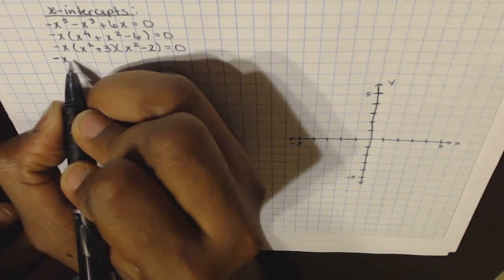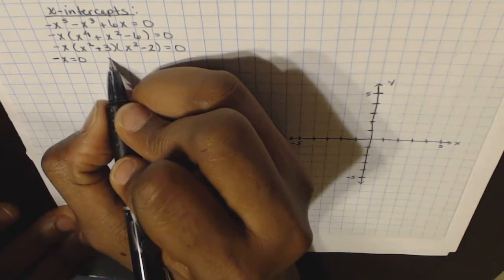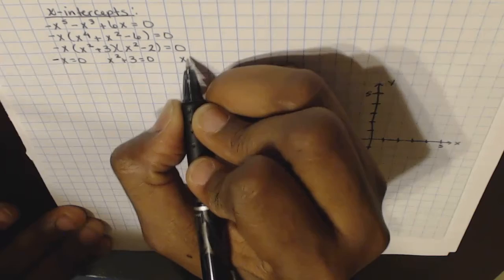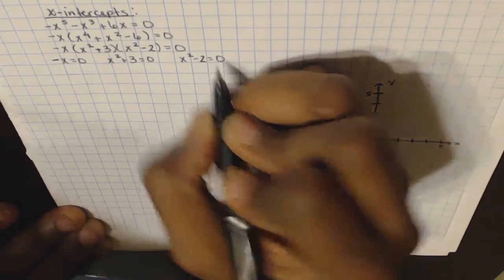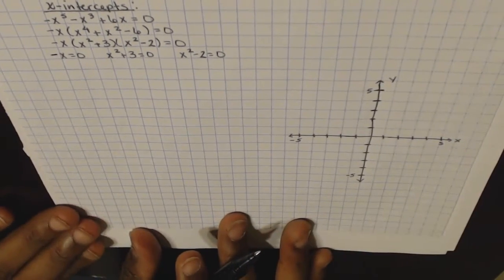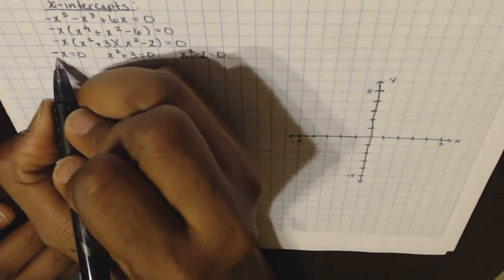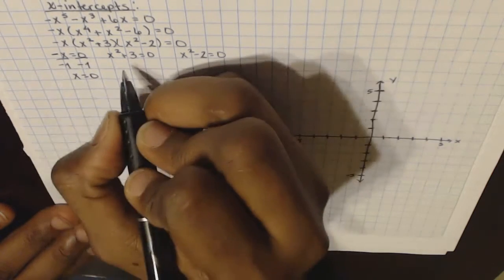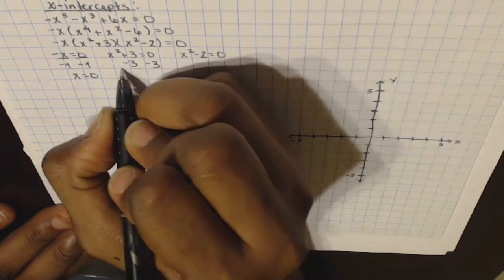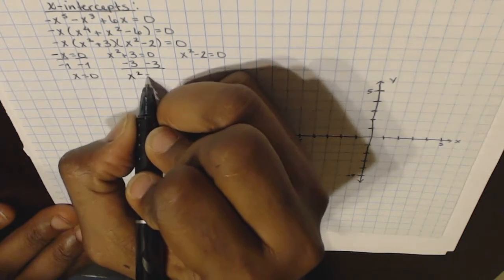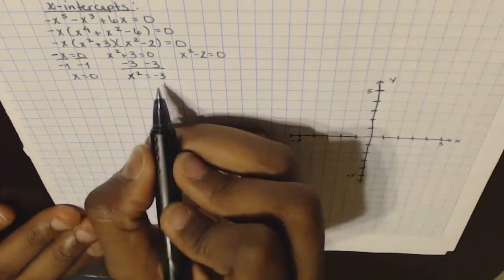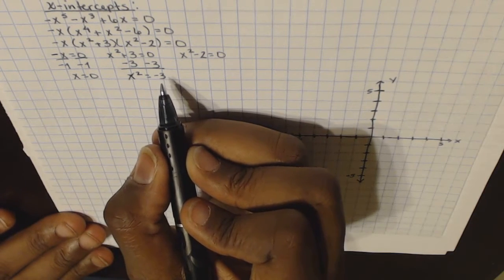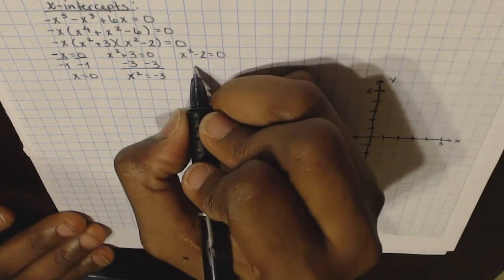So negative x times x squared plus 3 times x squared minus 2 is equal to 0. So we can say negative x is equal to 0, x squared plus 3 is equal to 0, x squared minus 2 is equal to 0. I can divide by -1, so x is 0. I can subtract 3 from both sides. X squared is equal to -3. This is imaginary because I cannot take the square root of a negative number without going imaginary. So I'm not going to finish this part of the question.